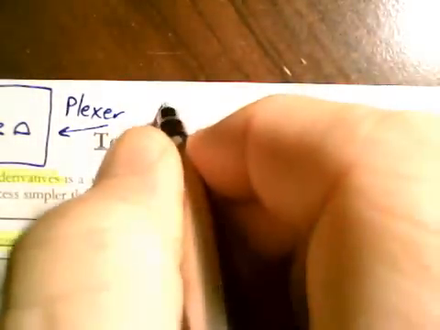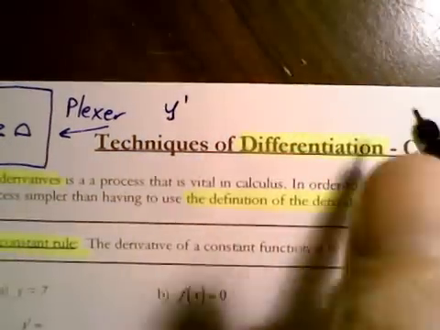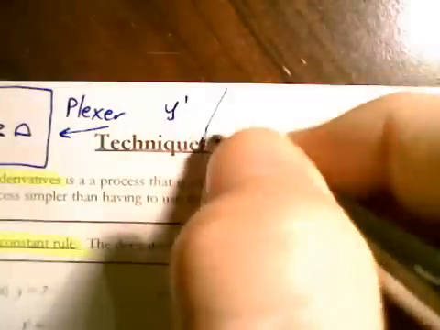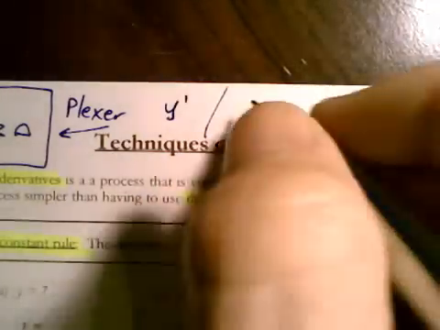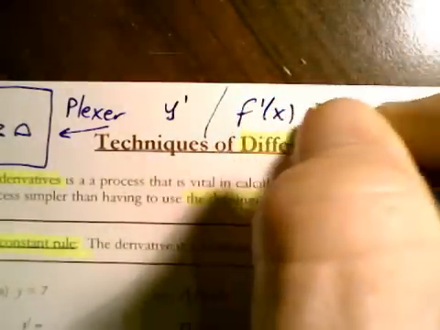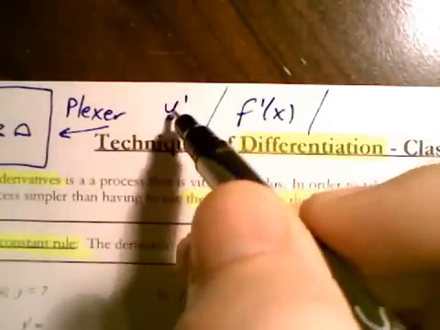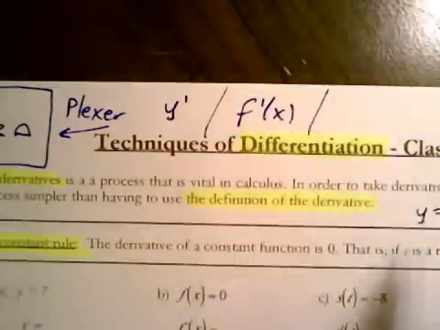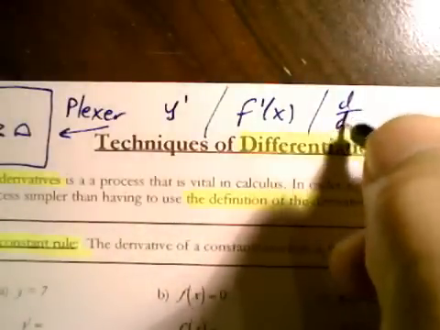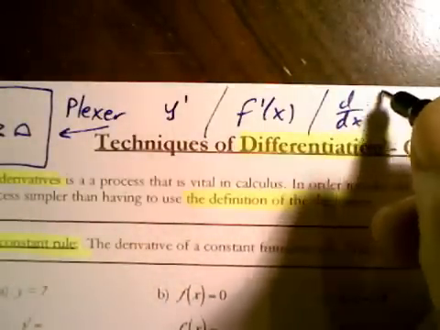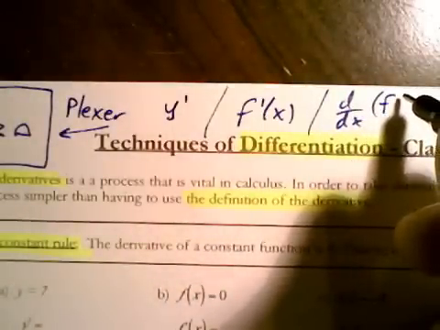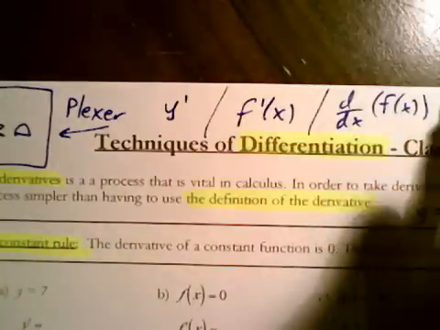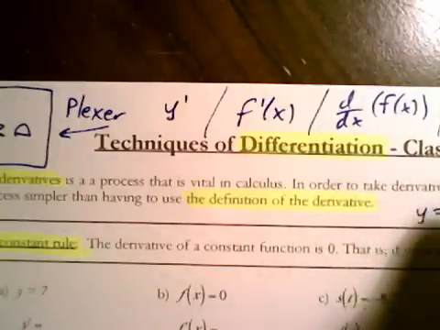At the very top, we've got y prime. So all these different notations for derivatives. Y prime, we already talked about f prime of x. So y prime is the derivative of y, and f prime of x is the derivative of f of x. We also can write d dx, and we can write d f of x dx, or dy dx.